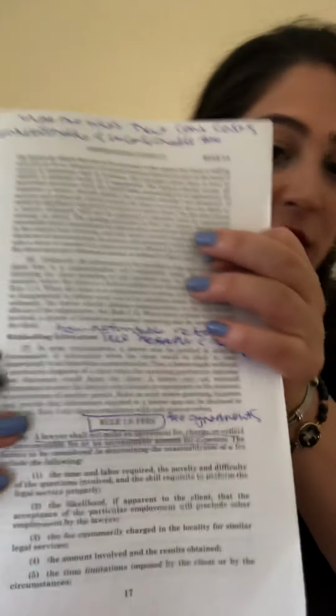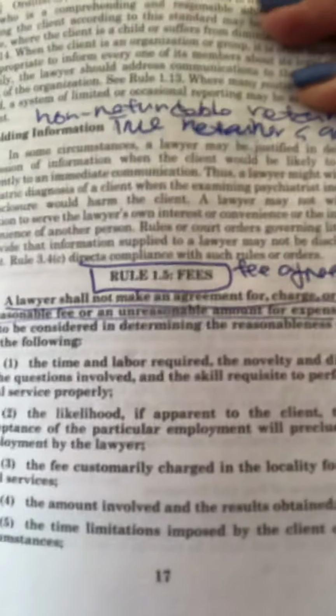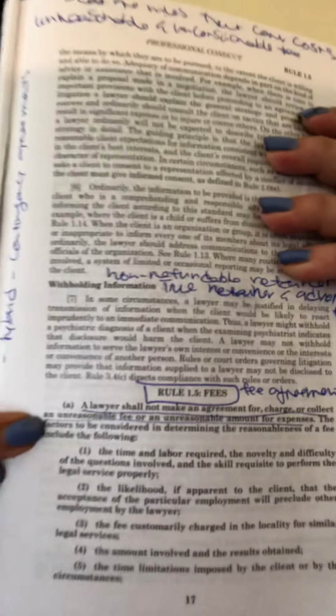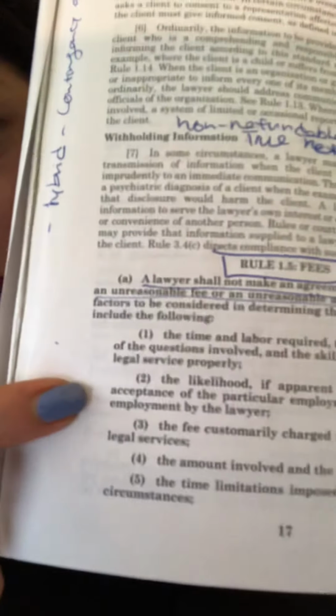So this rule is actually right here. I would like to bring it in front of the camera so that I can show it to you right here. This rule actually has 8 factors. So this is factor number 1, number 2, and it goes all the way till the next page. The 8th factor is right here. Okay, so the first factor is the time, labor, novelty, and the skill required.